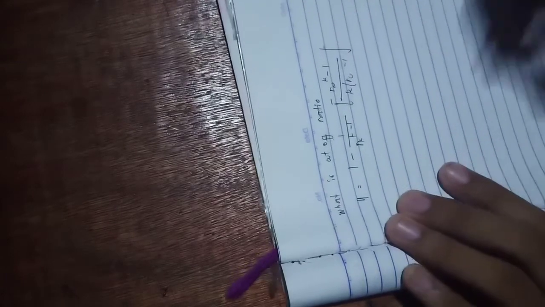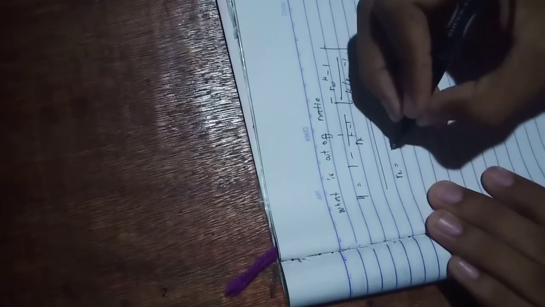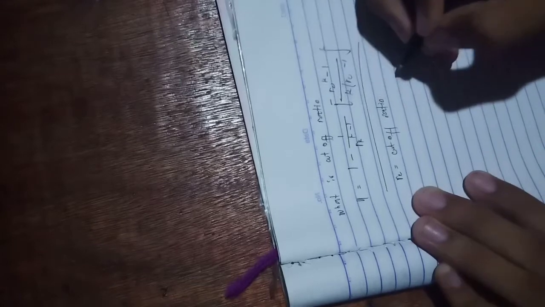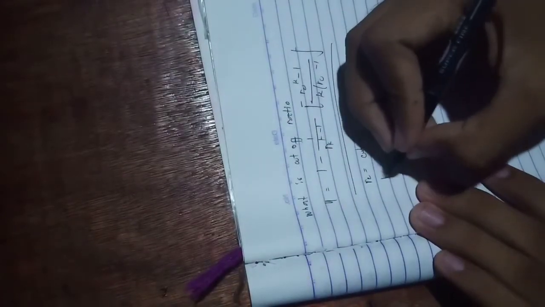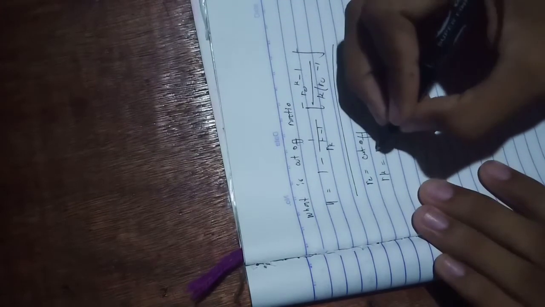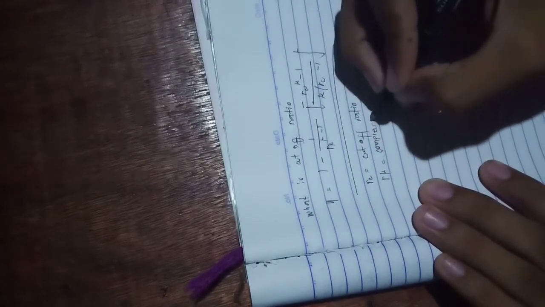From this equation, rc is the cut-off ratio. For rk, this is the compression ratio.